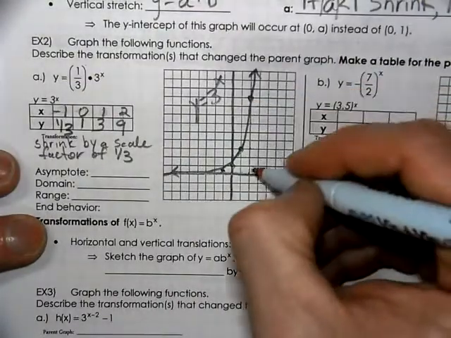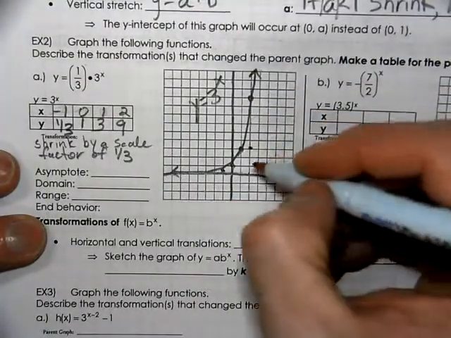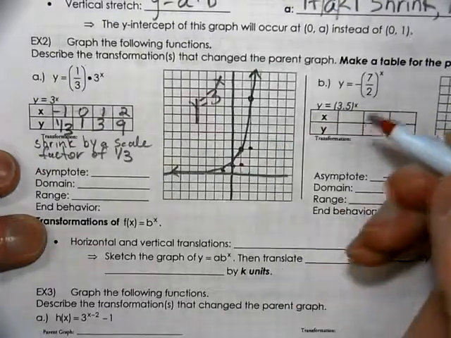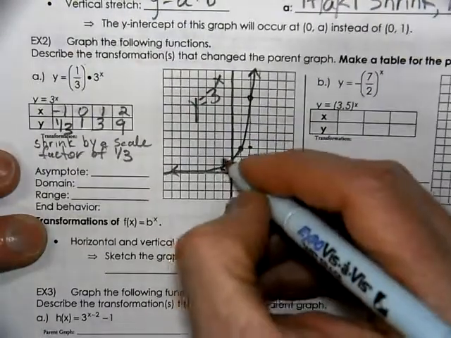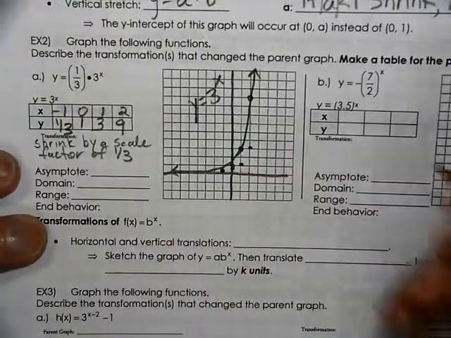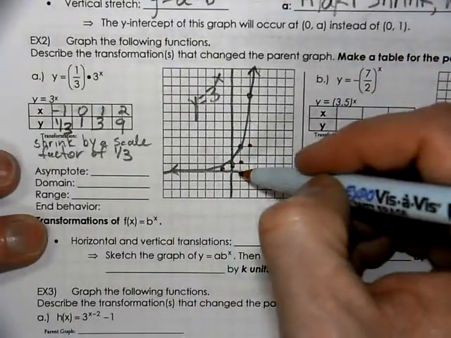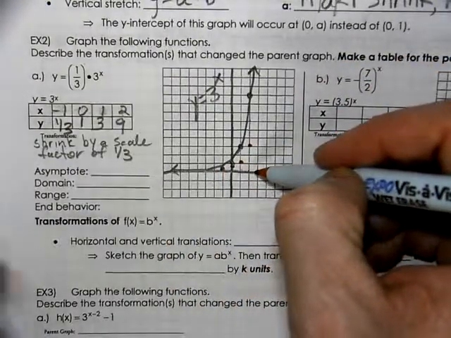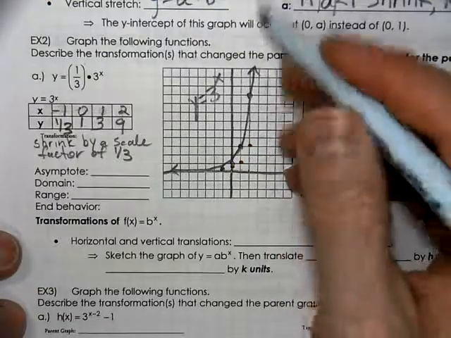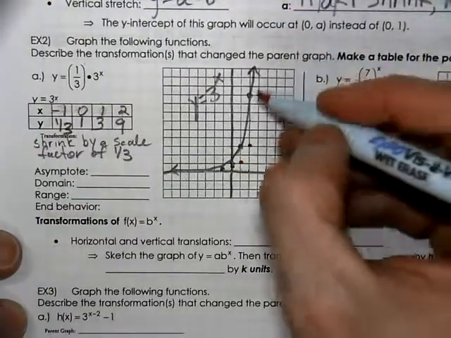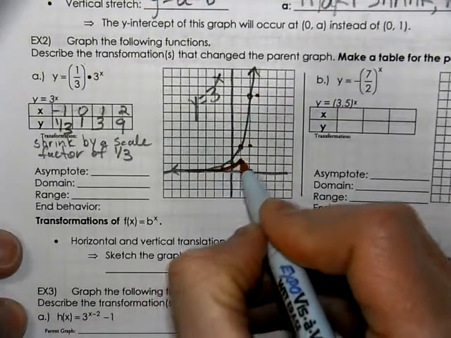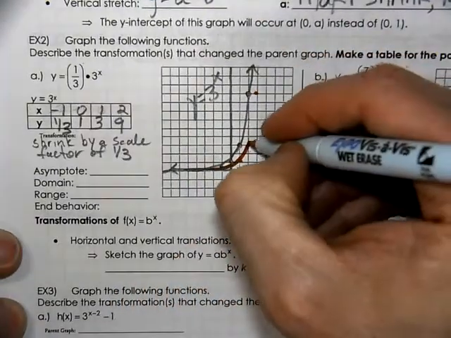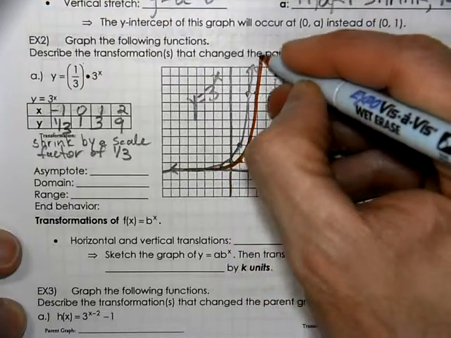Instead of going up 9, I'm just going to go up 3. Instead of going up 3, I'm going to go up 1. Instead of going up 1, I'm going to go up 1/3. Instead of going up 1/3, I'm going to go up 1/9. If you thought about what 3 would do, 3 to the 3rd would go all the way up to 27. So 1/3 of that would be 9. So it almost looks like a translation.